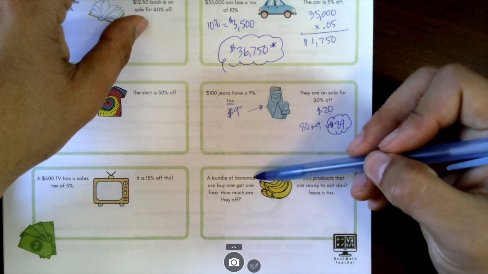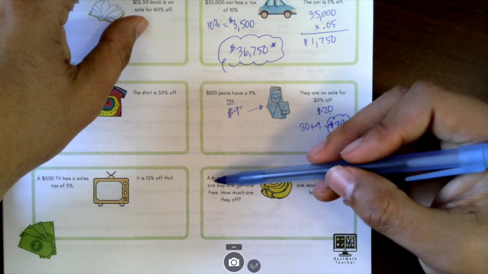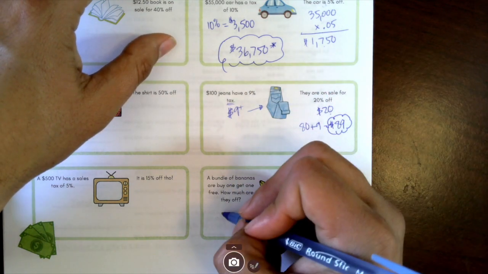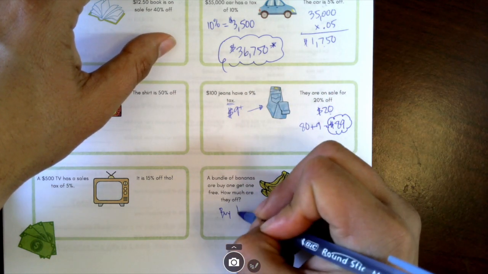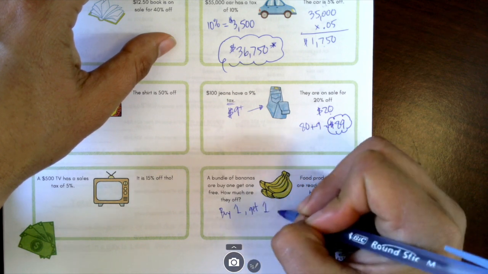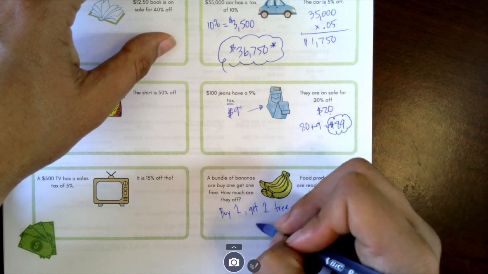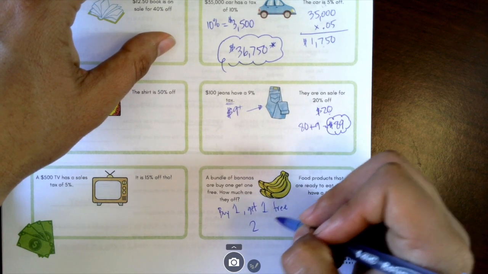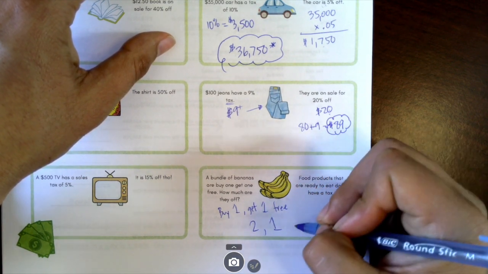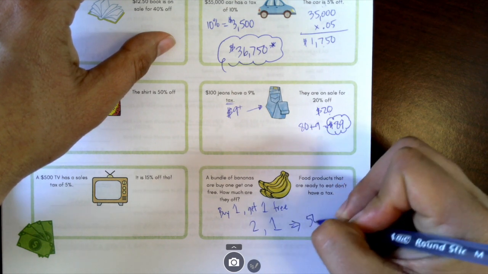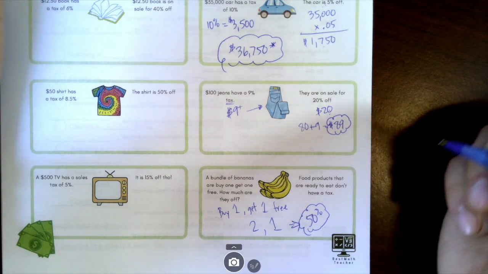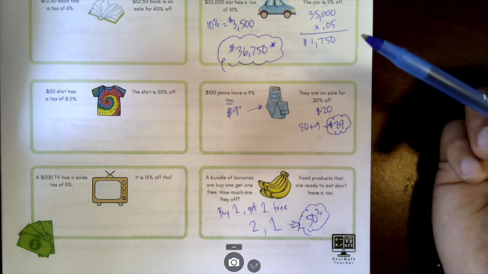A bundle of bananas that are buy one, get one free, how much are they off? So if you buy one, get one free, that's really like you're getting two, okay? But you're only paying for one. This is what we consider 50% off, okay? Now, I think anything that's 50% off and greater is a good deal. That's just my opinion.